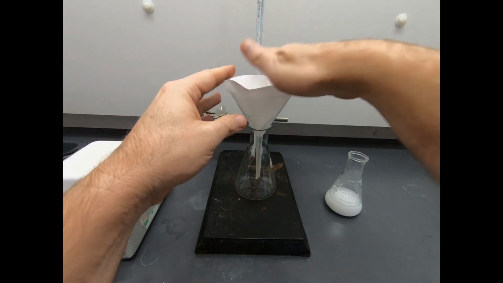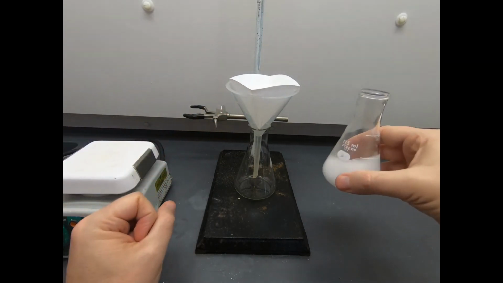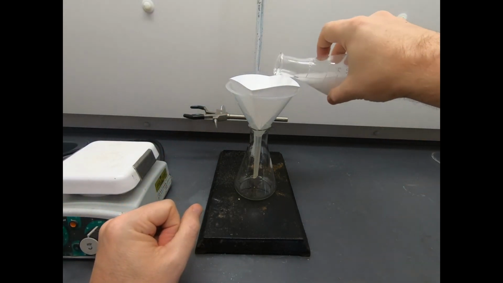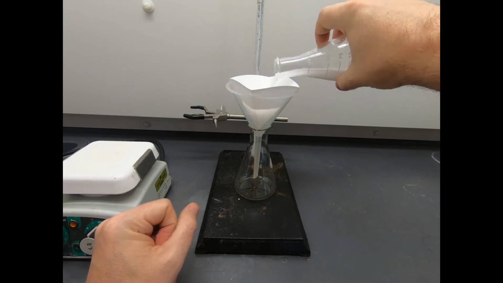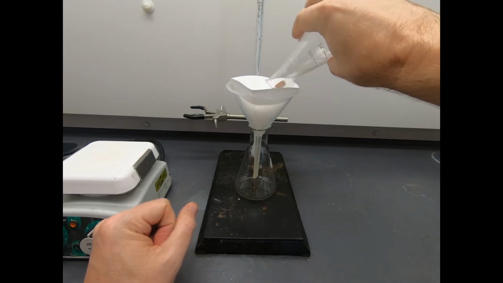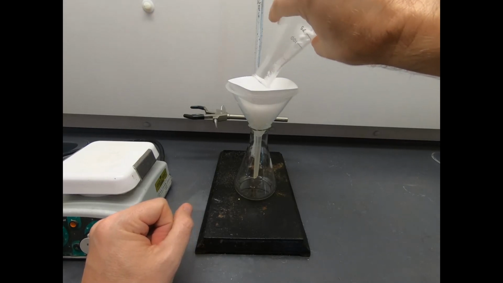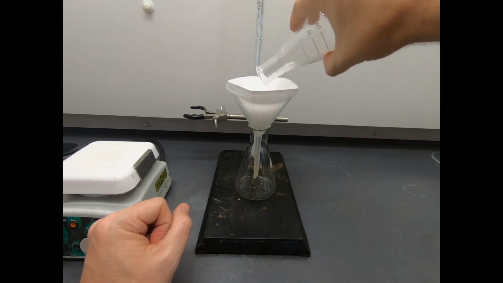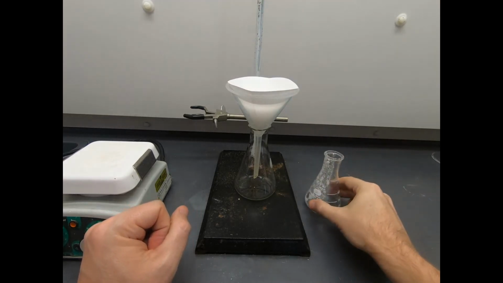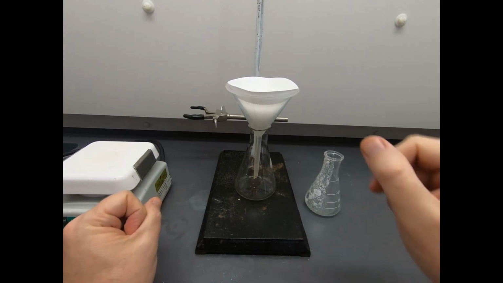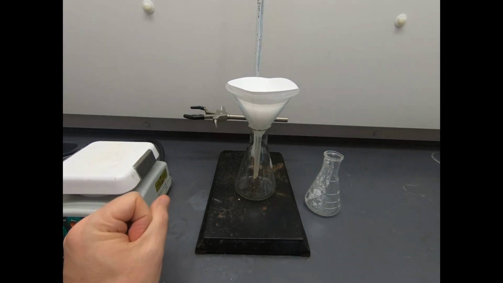Now isopropanol is a pretty thick, pretty viscous solvent, so this is not going to filter in just 2 seconds. Great. Okay, we are dripping through. Now, we are doing a gravity filtration. This is not a suction filtration.